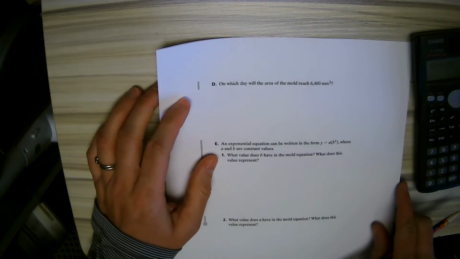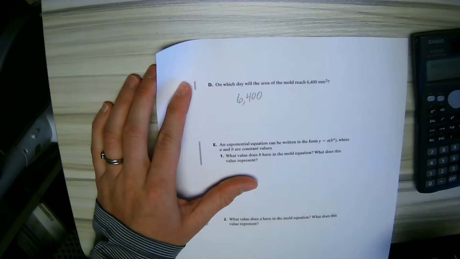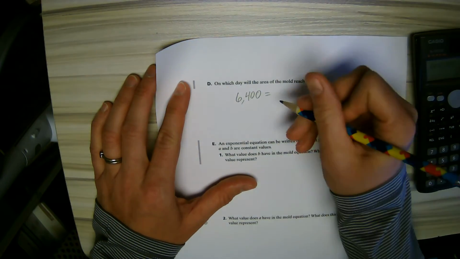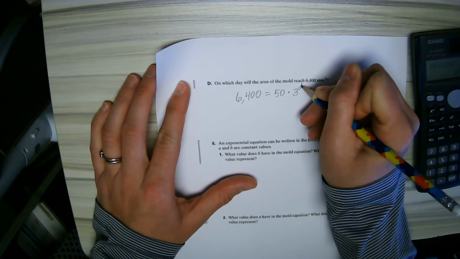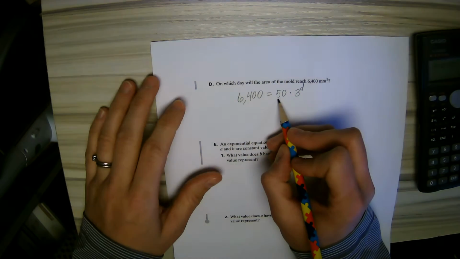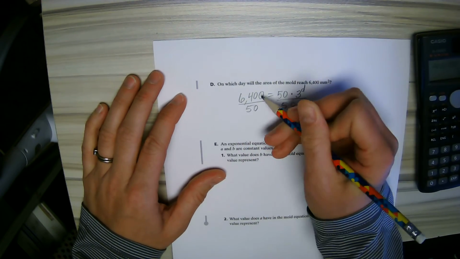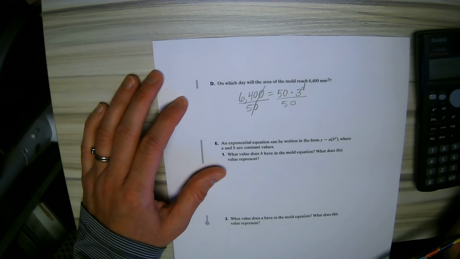Now, on which day will the area of the mold reach 6,400 millimeters squared? So when is the area going to be that? So we have 50 times 3 to the d, right? So we have to divide both sides by 50. 6400 divided by 50.